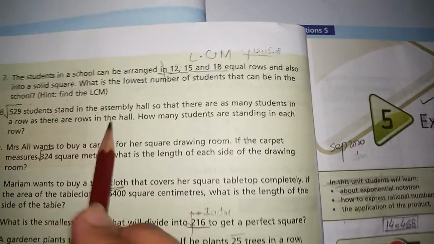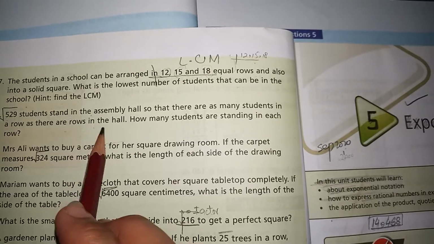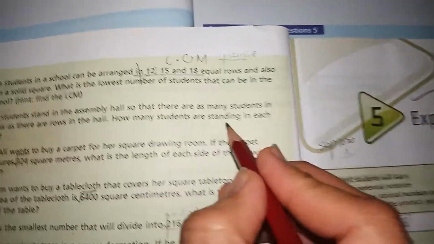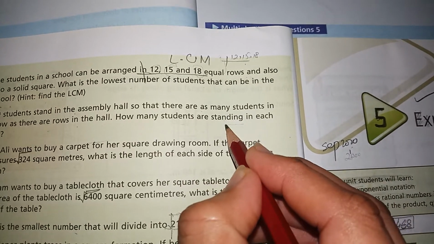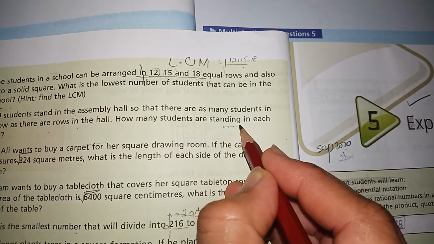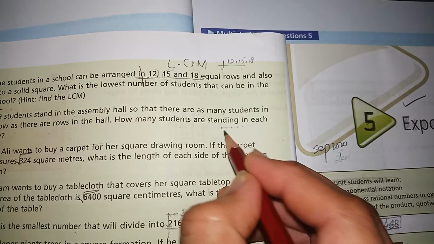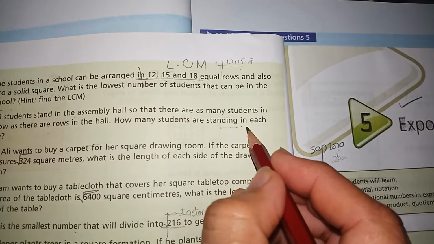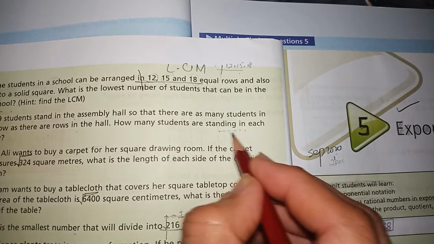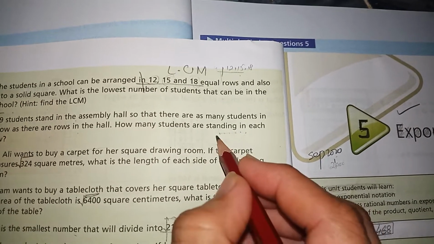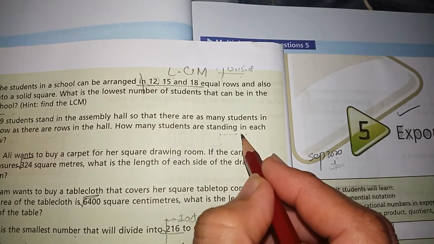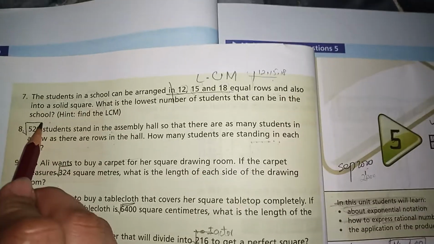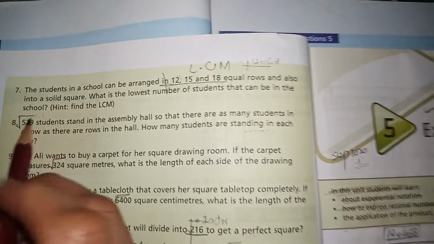Now in question number 8, 529 students stand in an assembly hall so that there are as many students in a row as there are rows in the hall. So the meaning of the sentence is: if there are 5 students in a row, there would be 5 rows. If there are 6 students in a row, there would be 6 rows. If there are 7 students in a row, there would be 7 rows. It means the number is a complete square, so you have to find its square root.